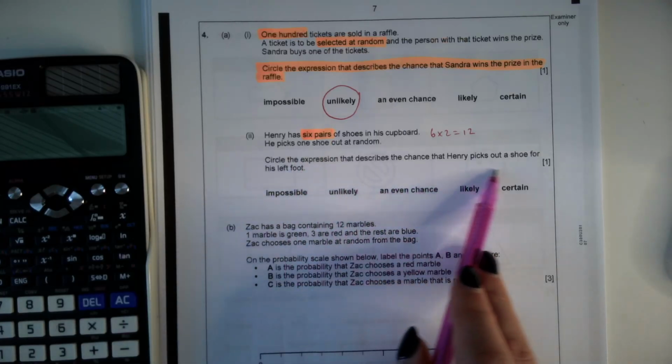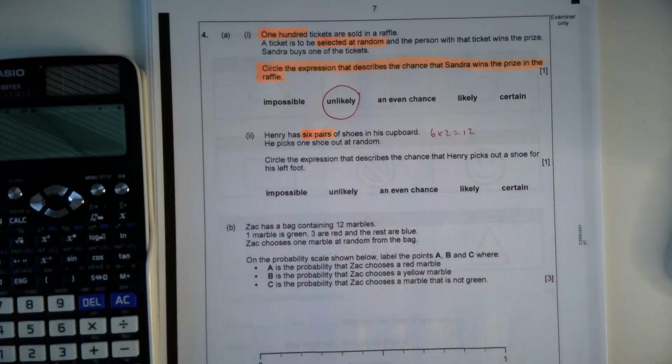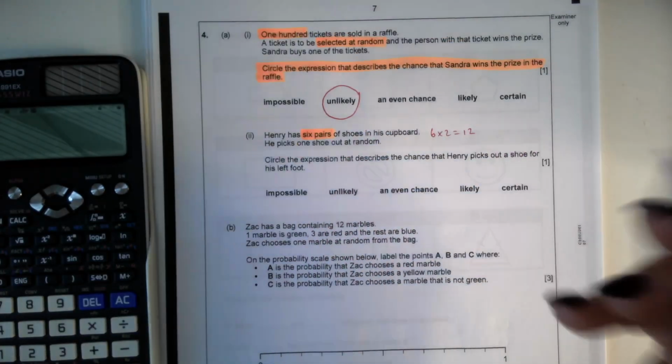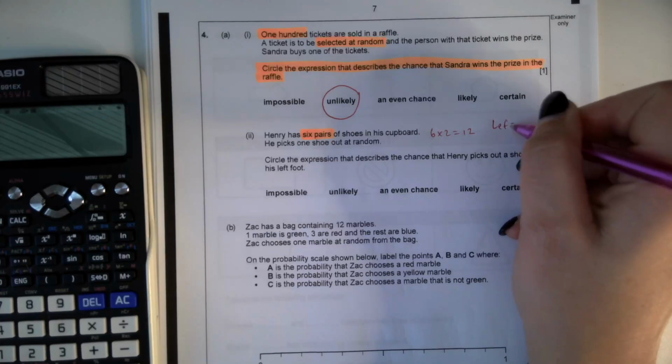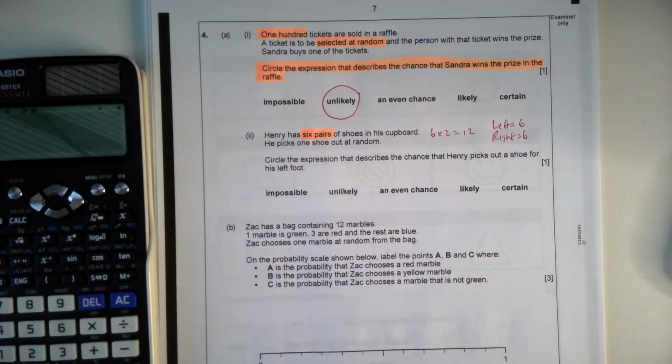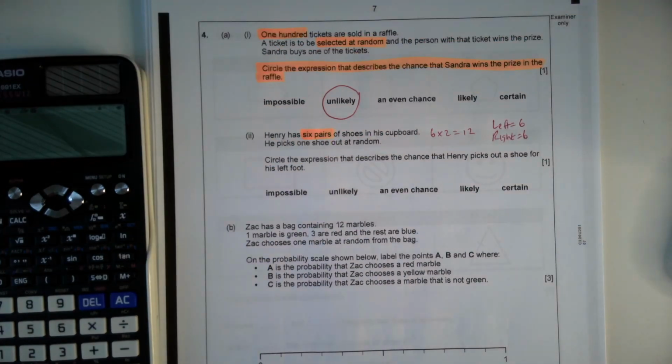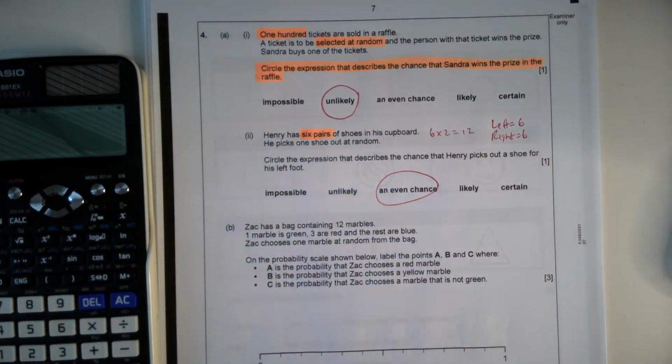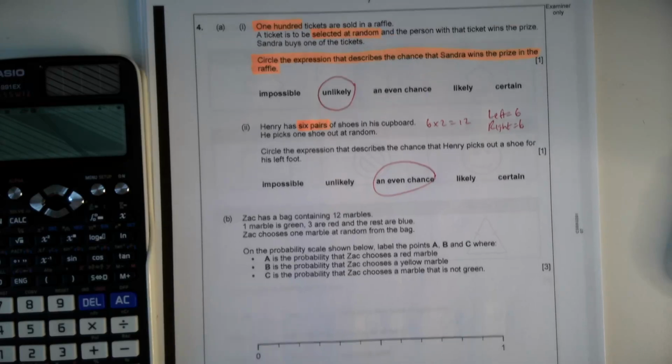Circle the expression that describes the chance that he picks out a shoe for his left foot. Well, there's 12 shoes in total. Half of those will be for the left and half of those will be for the right. So he has an even chance that he picks out a shoe for his left foot.